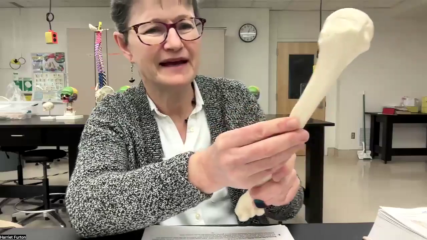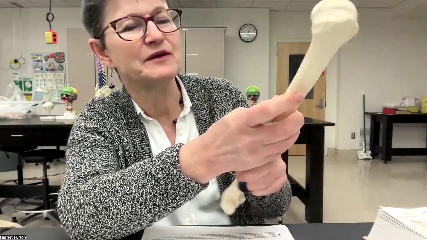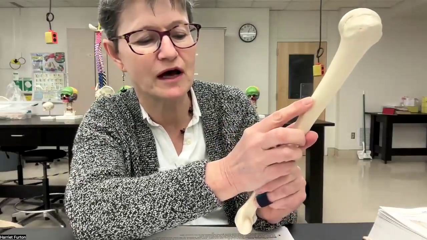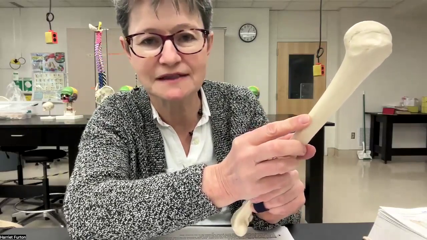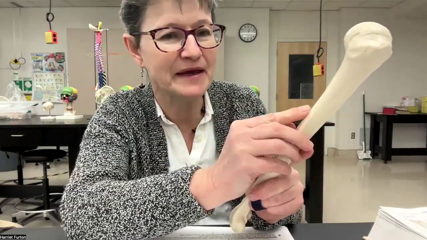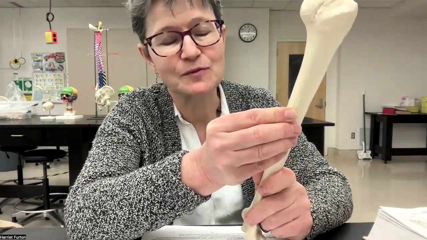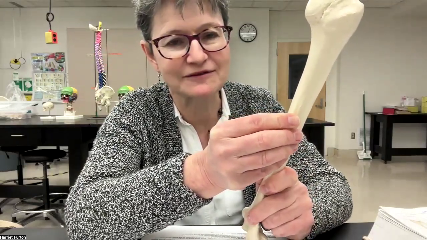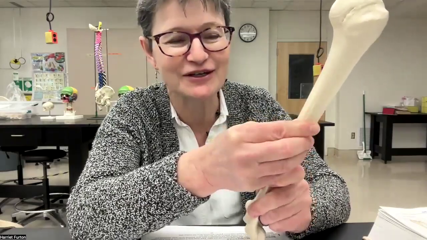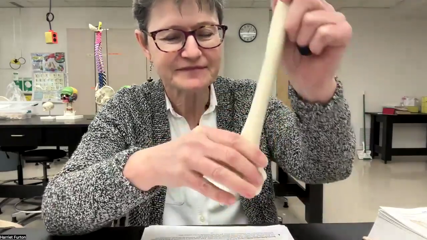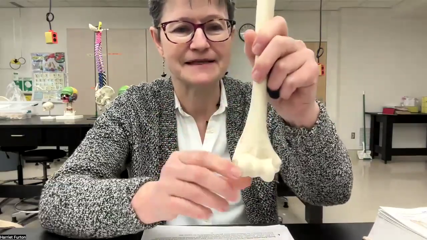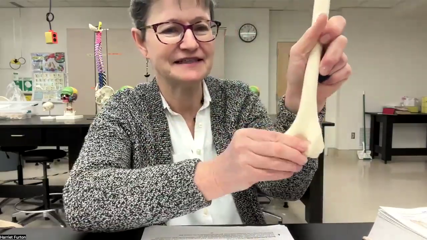In the midway, a little bit proximal from the midway, we have a tuberosity. Tuberosity means a bumpy, roundish surface. It serves as an attachment for muscles. So this is the deltoid tuberosity. Distal end, this is the anterior, and that is the posterior.